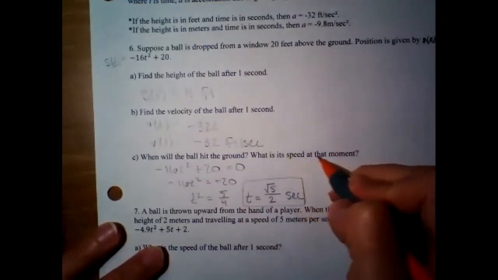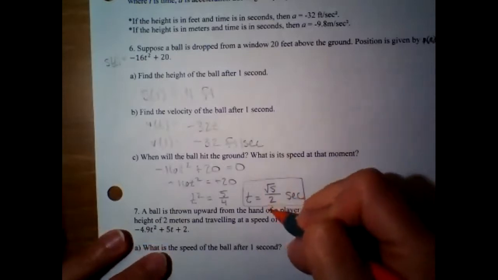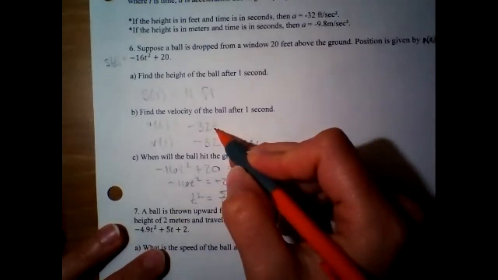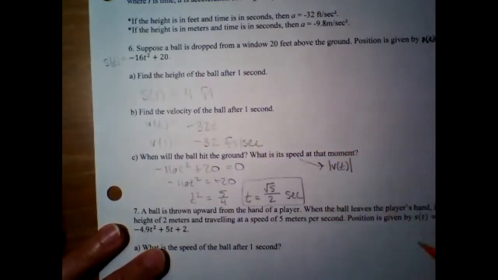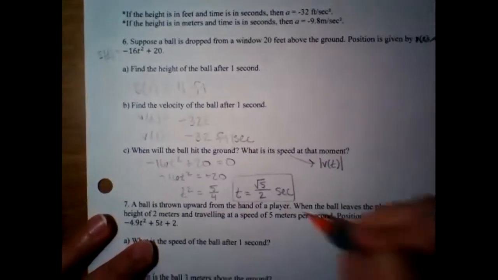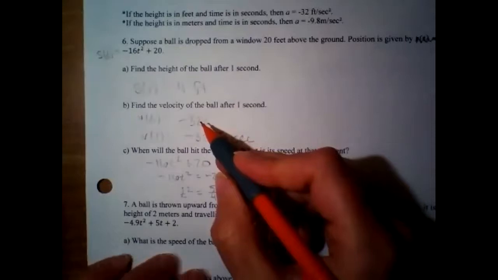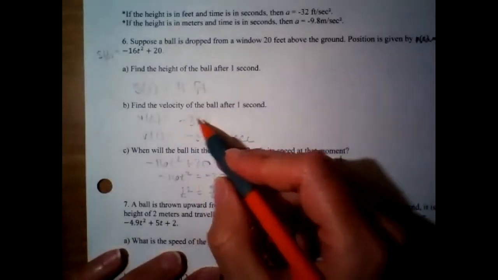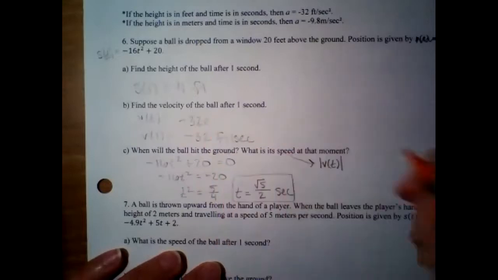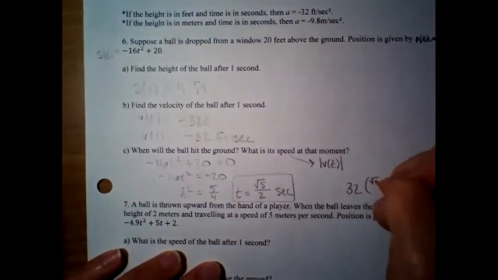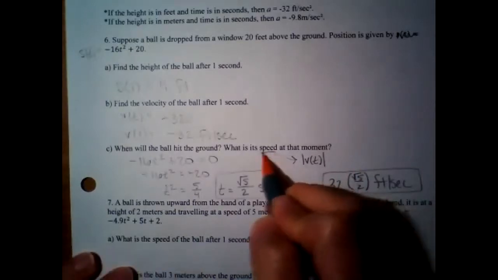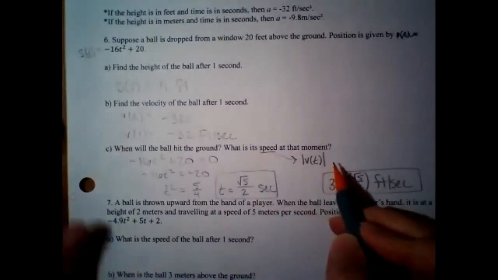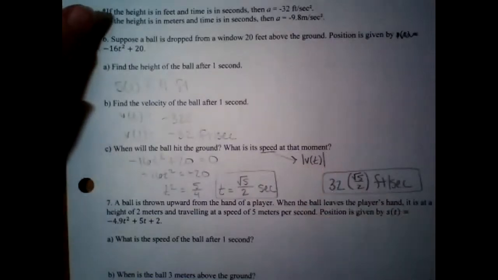And it says, what is its speed at that moment? So we want to take this time, plug it back into velocity, except we want to make it positive because remember, speed is the absolute value of velocity. So we're going to plug this back into velocity, but we're going to make it positive. So basically just ignore that negative sign there, and it would be 32 times this time. And then that would be feet per second. So again, just remember if it says speed, you need to make it positive. Think of the speedometer in your car. It's never going to go negative, even if you're driving backwards.